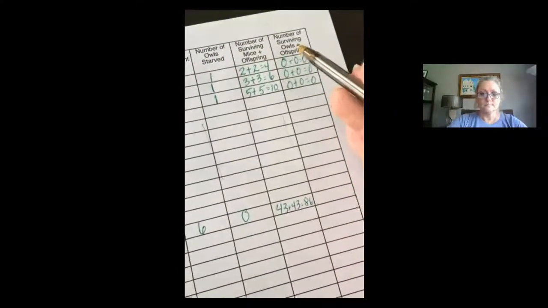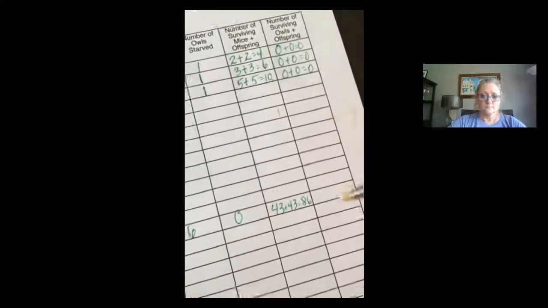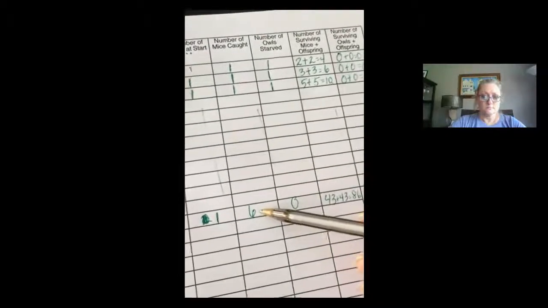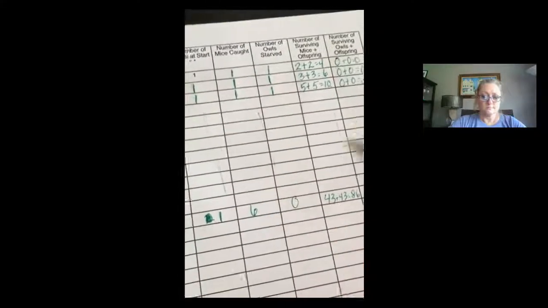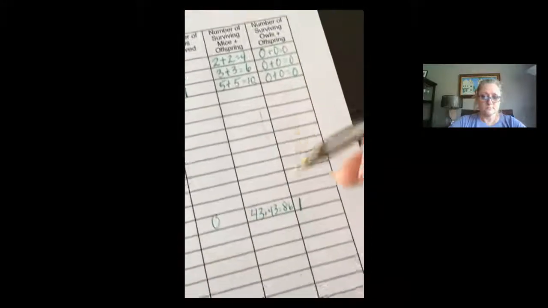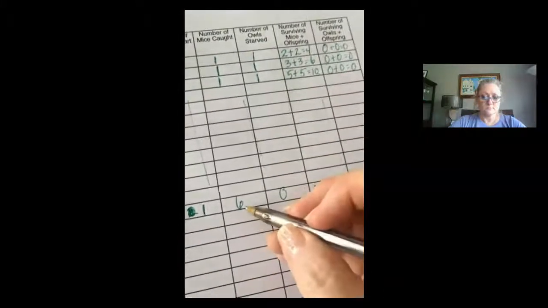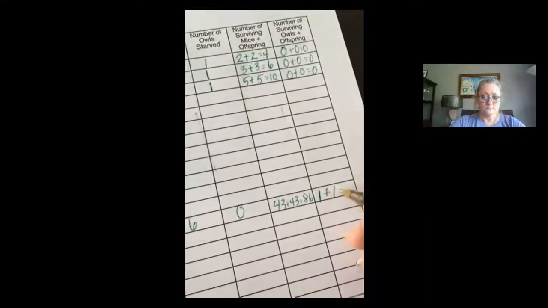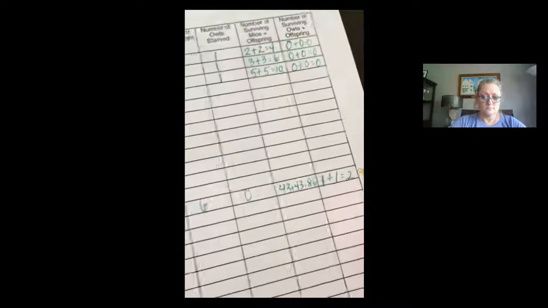Now here's the different part. Number of surviving owls. I had an owl who survived. But every 3 mice that an owl catches leads to another owl. So the number of surviving owls plus the offspring, because I caught 2 sets of 3, I can have 1 offspring. So now I'm going to have 2 owls.